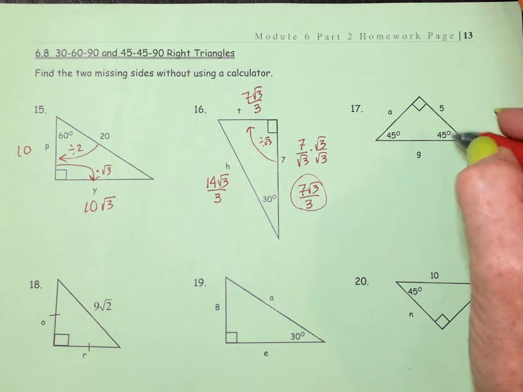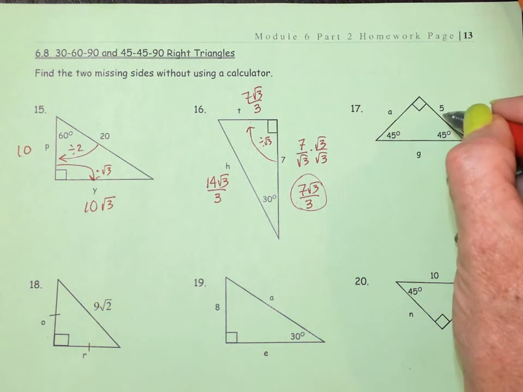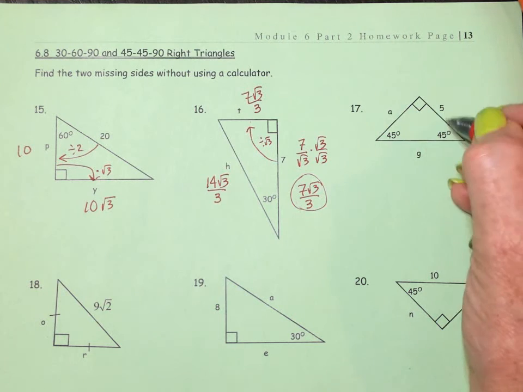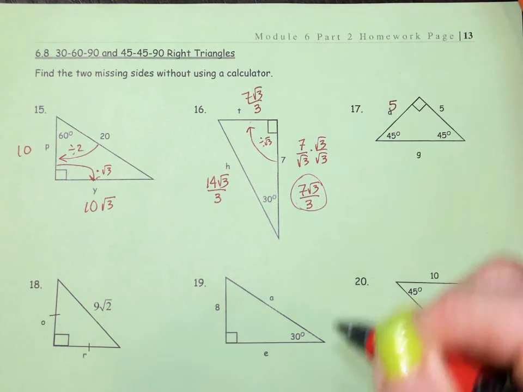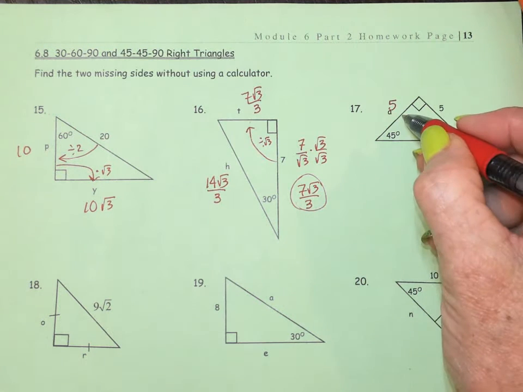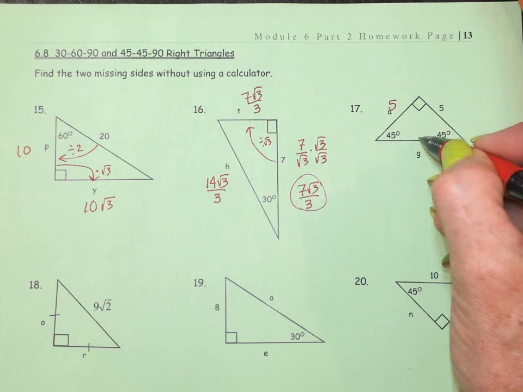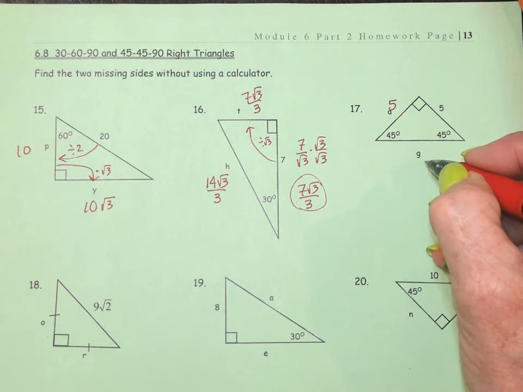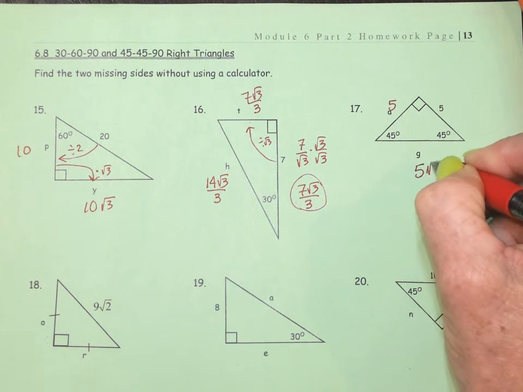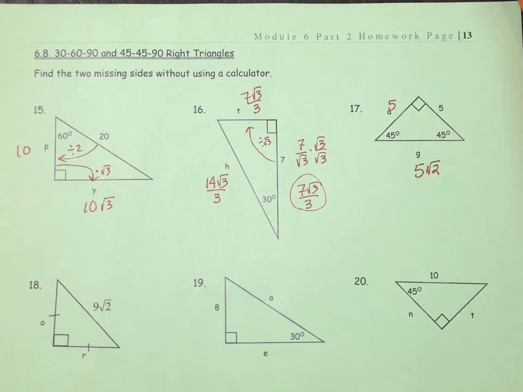In a 45, 45, 90, the two legs are the same. Legs make up the right angle, so that's 5. Means A is 5. To get from one of the legs to the hypotenuse, we just multiply by square root 2, 5 square root 2.